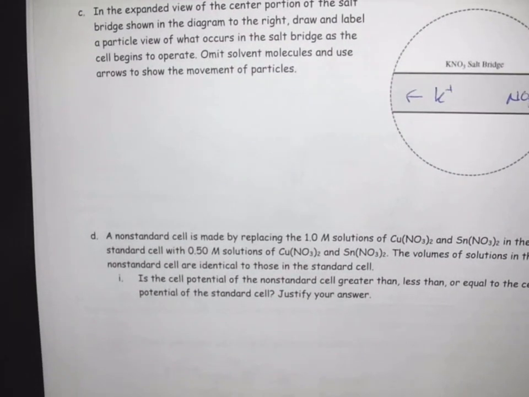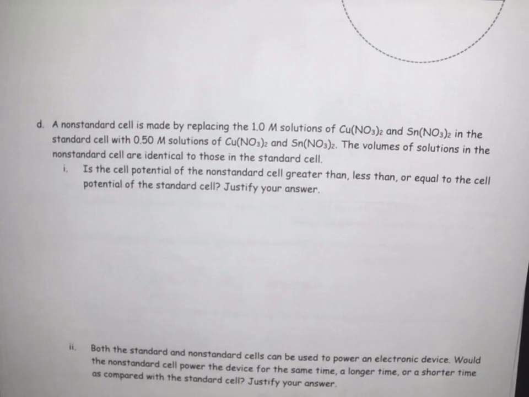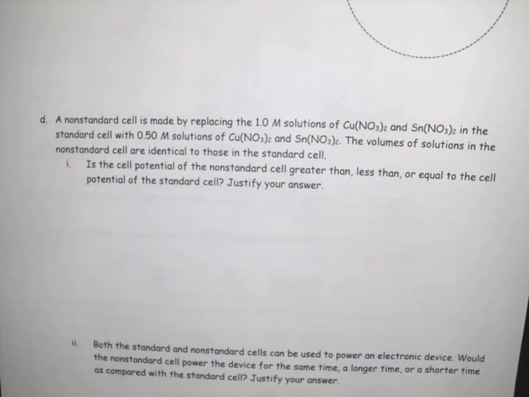A non-standard cell is made by replacing the 1 molar solutions of the copper nitrate and the tin nitrate in the standard cell with 0.5 molar solutions of copper nitrate and tin nitrate. The volumes of the solutions in the non-standard cell are identical to those in the standard cell. Okay, the volumes are the same. Is the cell potential of the non-standard cell greater than, less than, or equal to the cell potential of the standard cell?